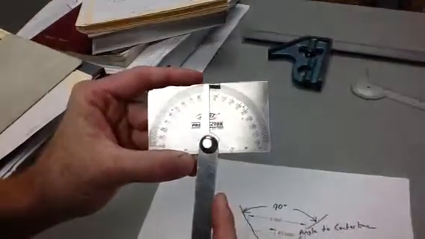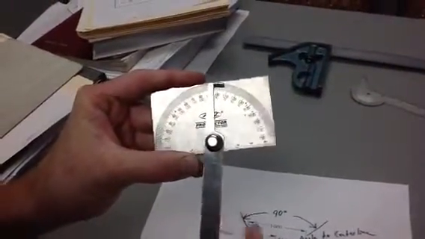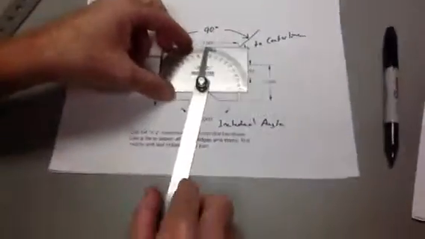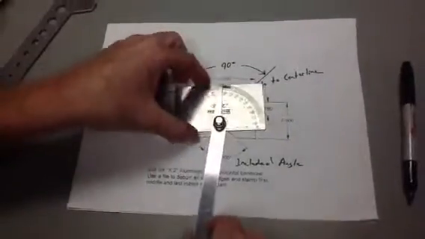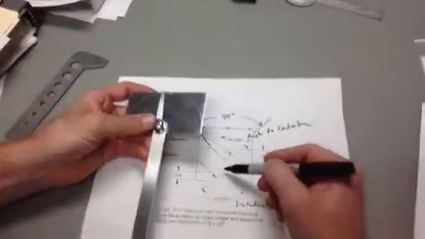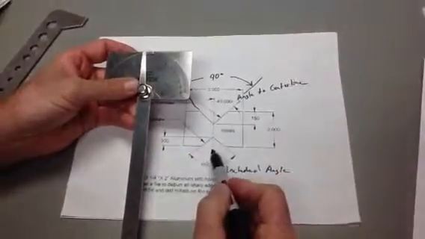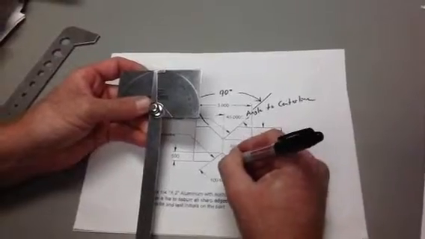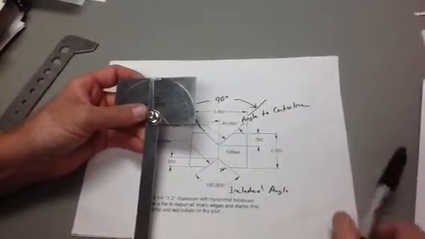If I go 100 degrees, that's just 10 degrees away from where I started. That's nowhere near going to lay this part out right. What you have to do is say, alright, what is the angle to center line of this? Well, the angle to center line would be 100 divided by 2, which would be 50 degrees.